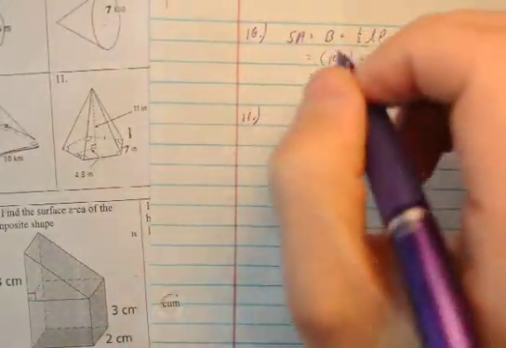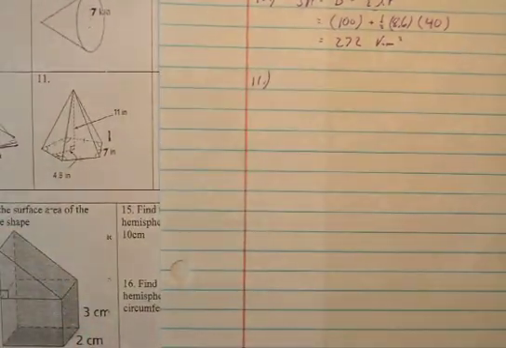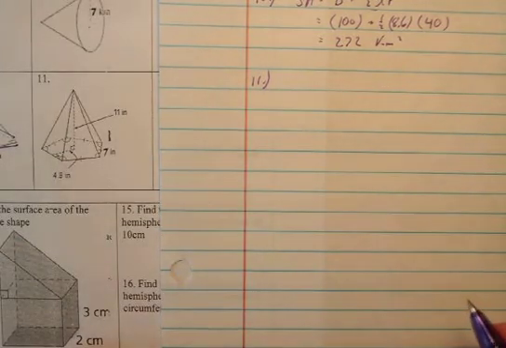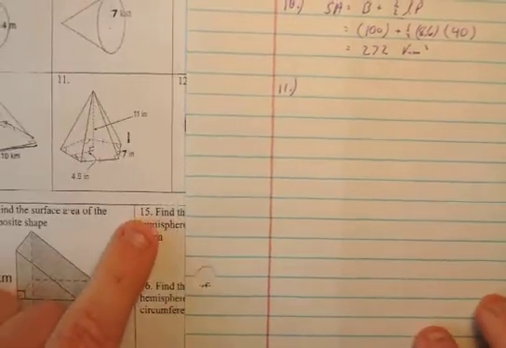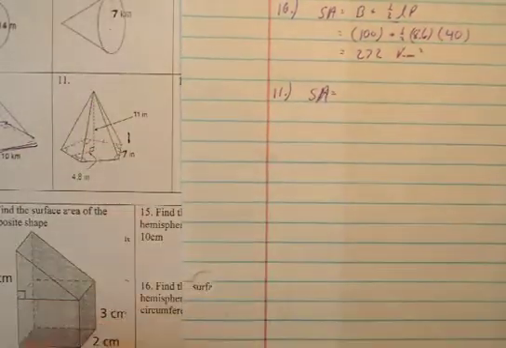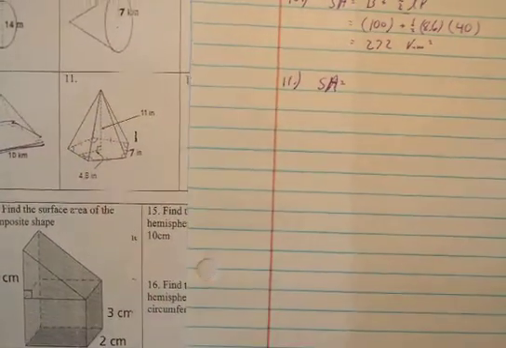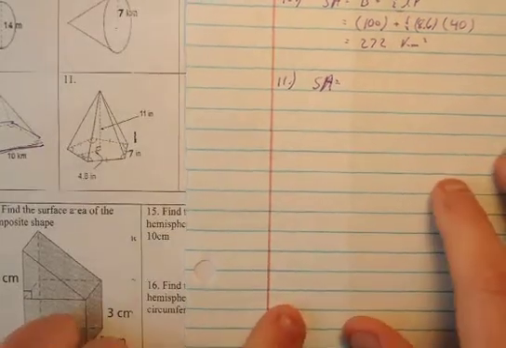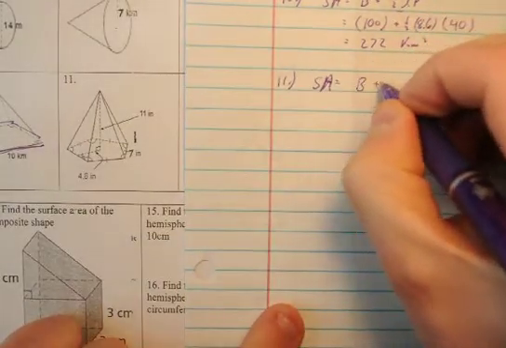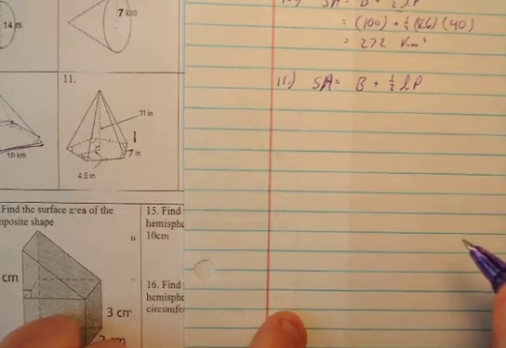Number 11. Ooh, another hard one. This might be the hardest one of the day. So I'm definitely going to give you this one on homework. This is a prism. This is a pyramid. This is a pentagonal prism. Pentagonal pyramid. Alright, so being that it's a pyramid, we've got one base, and then plus 1/2 LP like that.